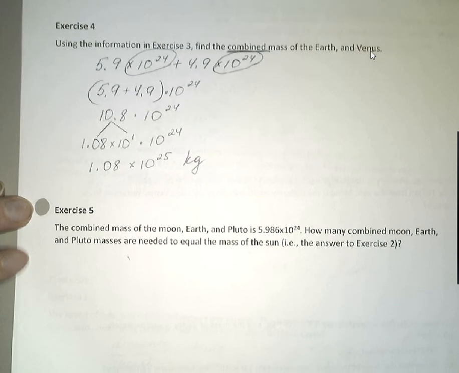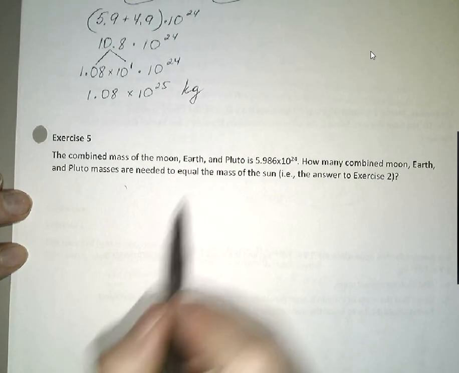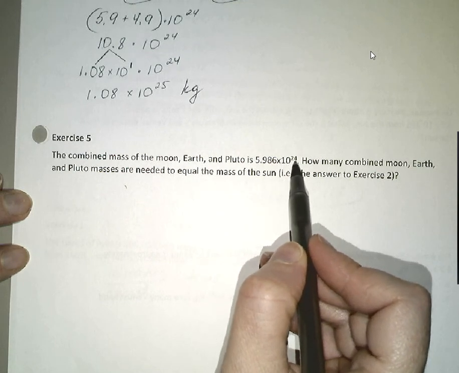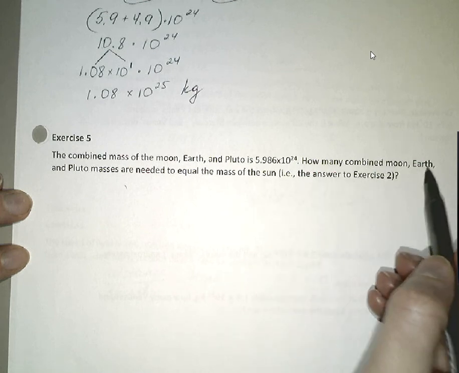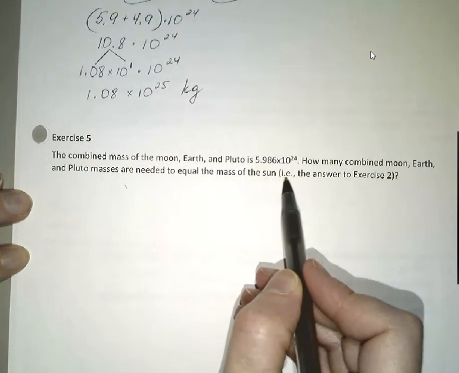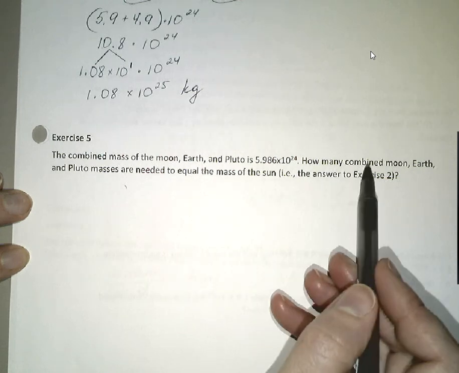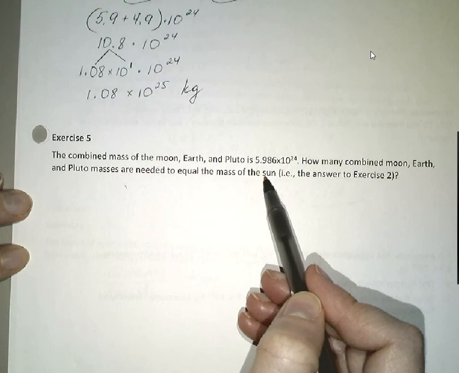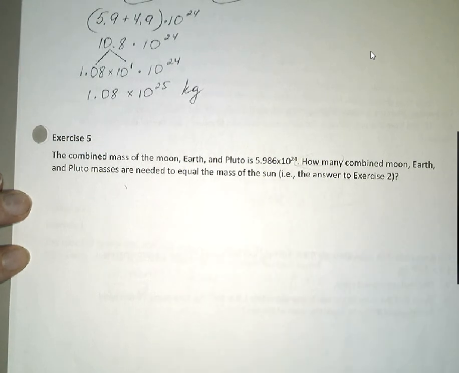Okay, exercise 5. The combined mass of the Moon, Earth, and Pluto is 5 and 986 times 10 to the 24th. How many combined Moon, Earth, and Pluto masses are needed to equal the mass of the Sun? We are looking at the answer to exercise 2. So how many of these can fit into these? That is a division problem. We are looking how many can fit into. So that is going to be division.